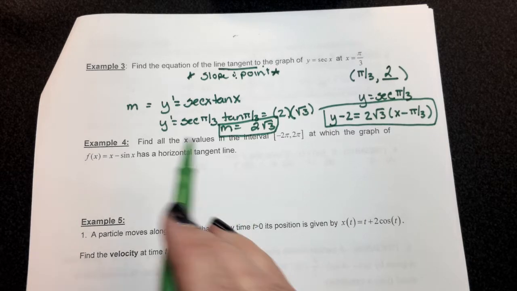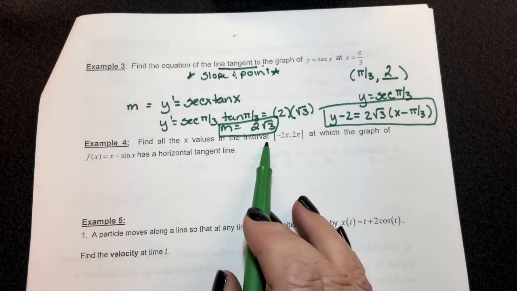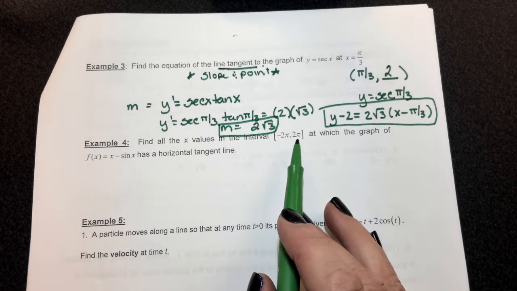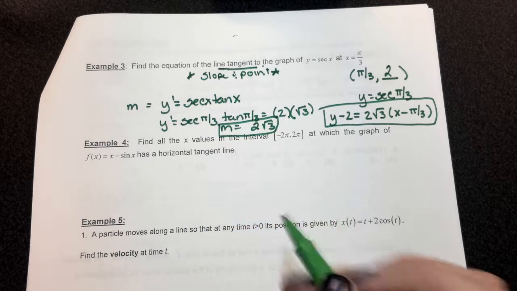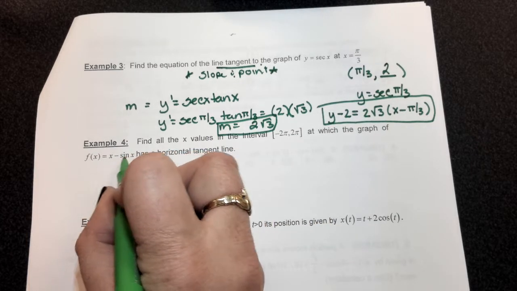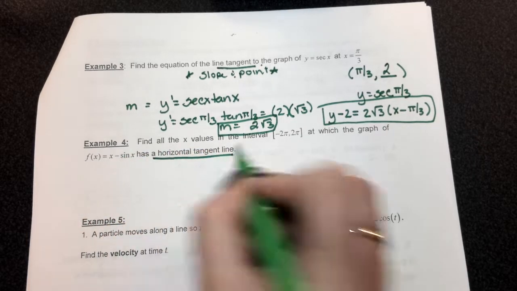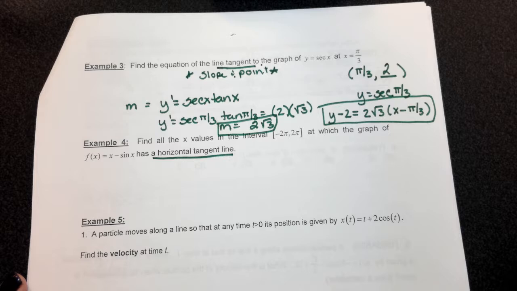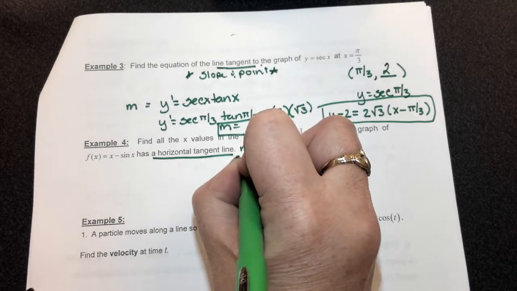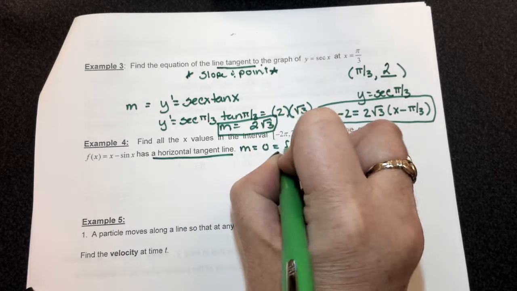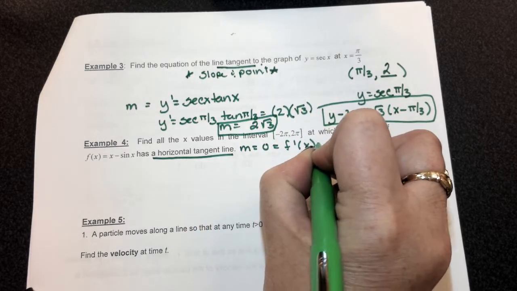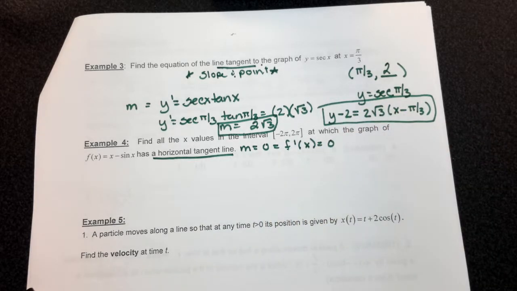So let's take a look at this example. Find all the x values in the interval negative 2 pi to 2 pi at which the graph of f of x equals x minus sine x has a horizontal tangent line. What do you know about the slope of horizontal lines? 0. So I know that this is where my slope is equal to 0, which means this is where the value of my derivative has to be equal to 0.